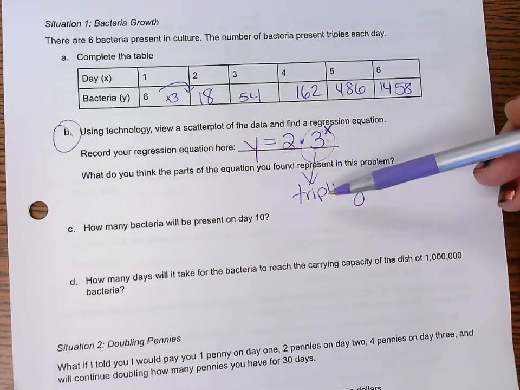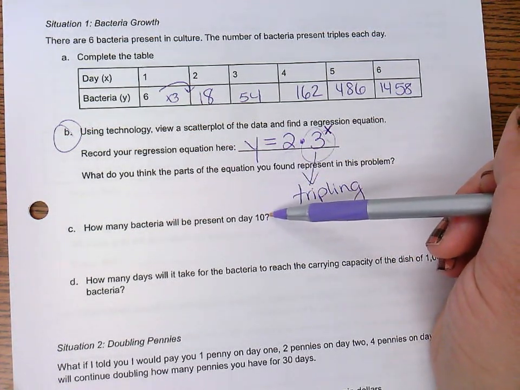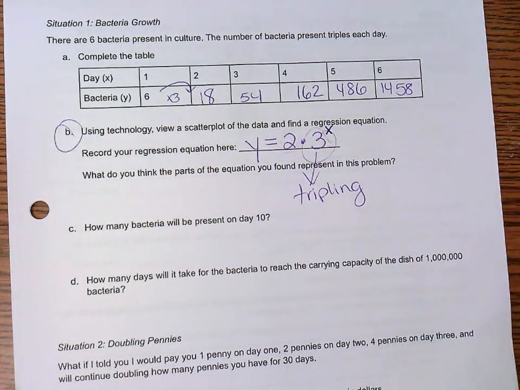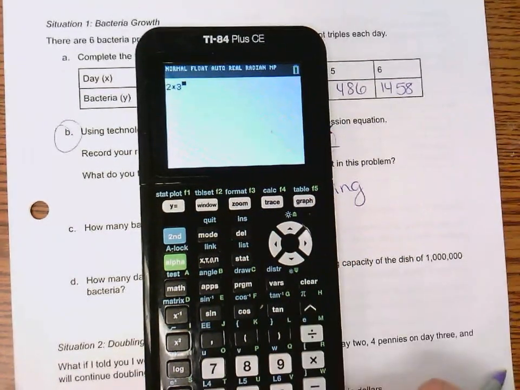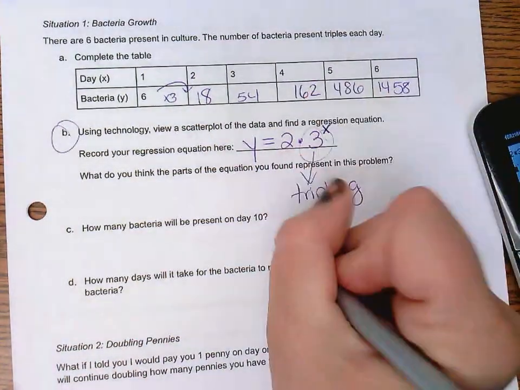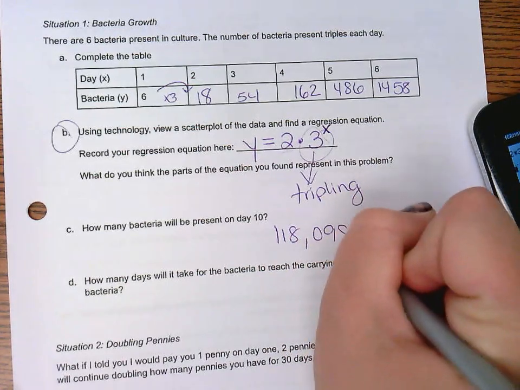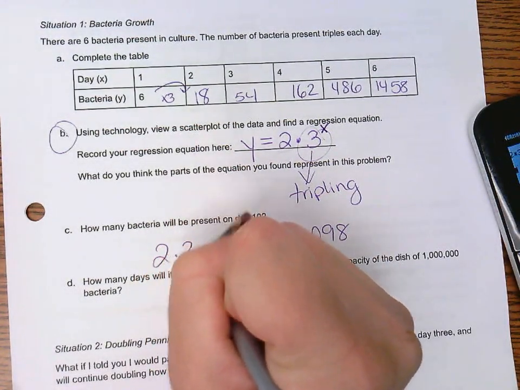So how many bacteria will be present on day 10? So I can plug in 10 into my equation to figure out how many bacteria there will be on day 10. So 2 times 3 to the 10th. There's going to be 118,000 bacteria. 118,098. And I did 2 times 3 to the 10th power.